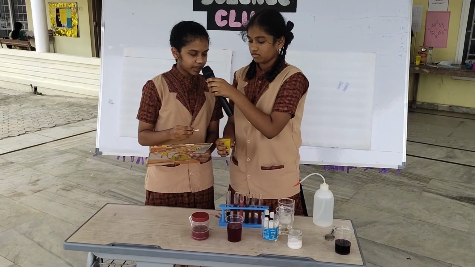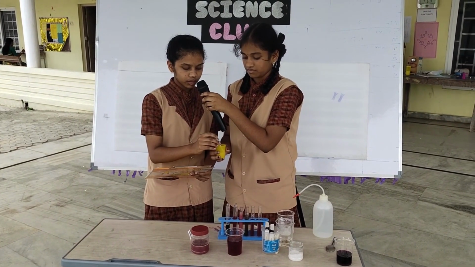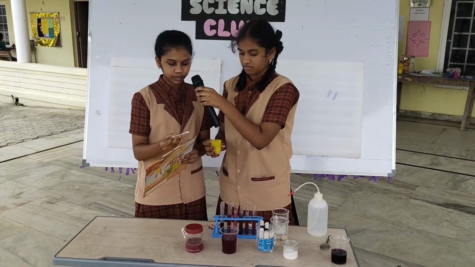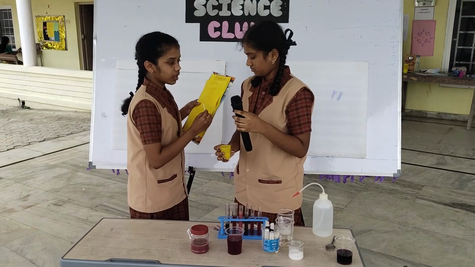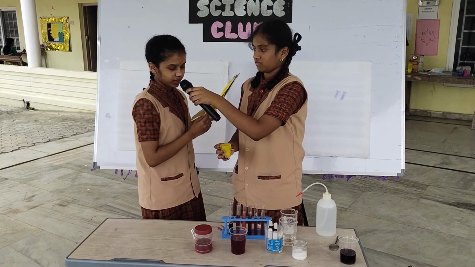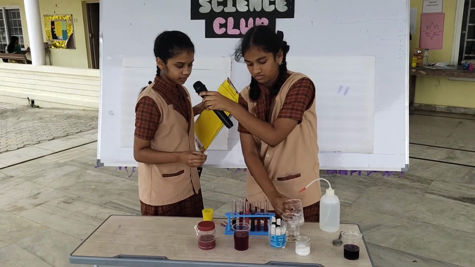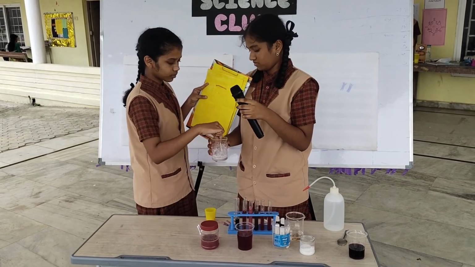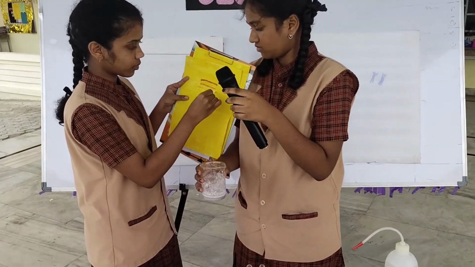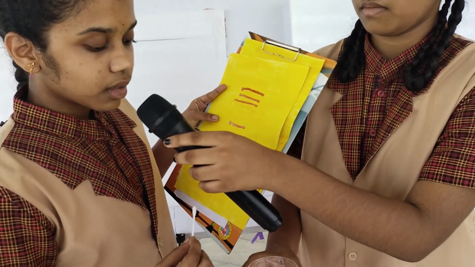Now I'm taking an acid, that is citric acid lemon juice, and adding it to the turmeric paper. We can observe that there is no change. Now I'm going to add detergent solution, that is base. We can observe that the base turns turmeric into red color.